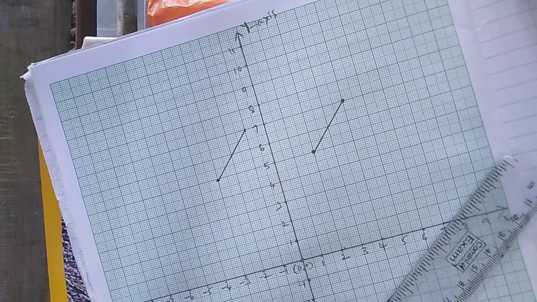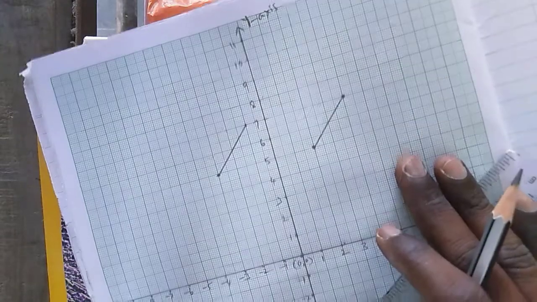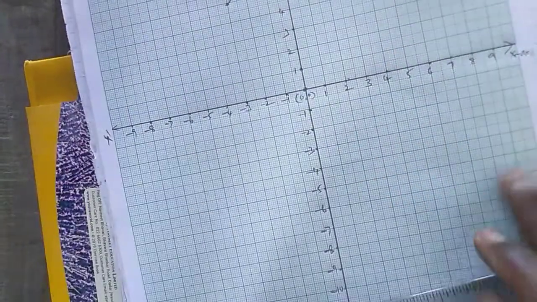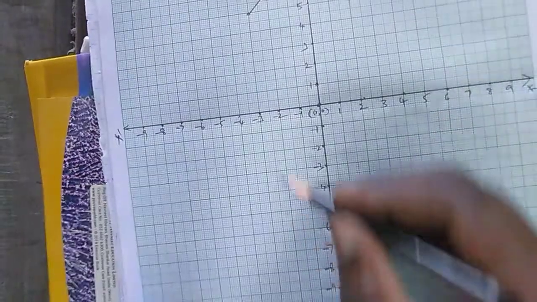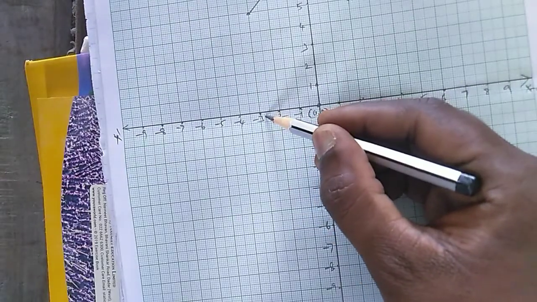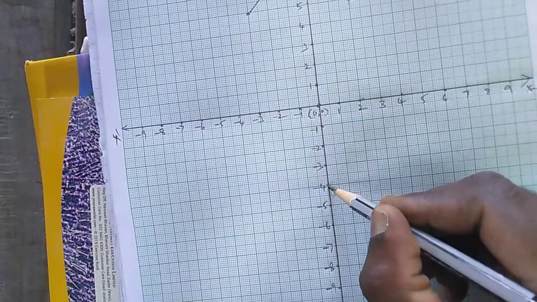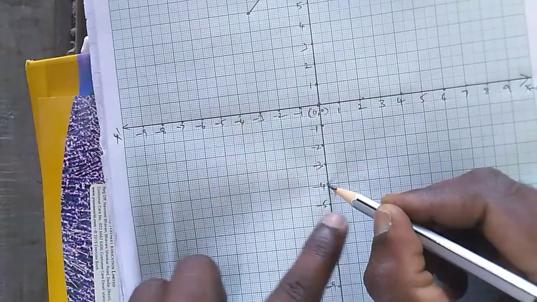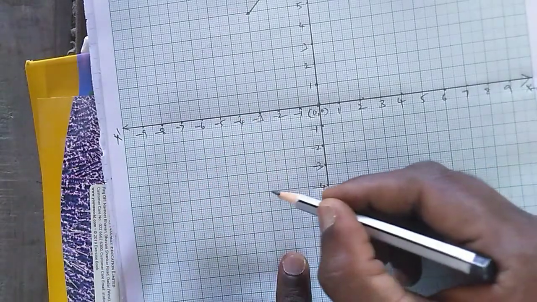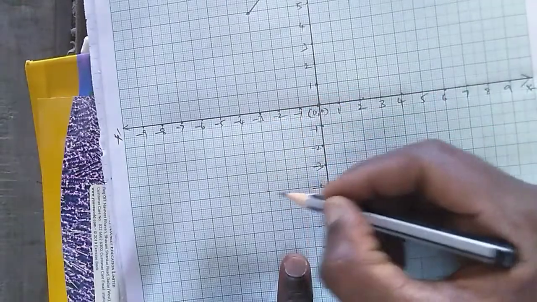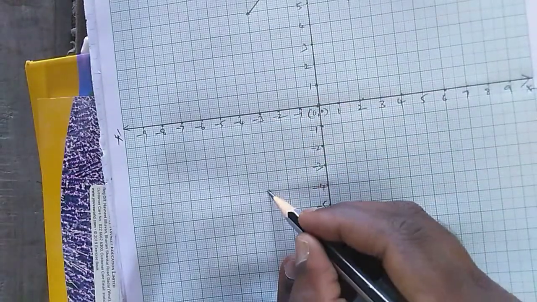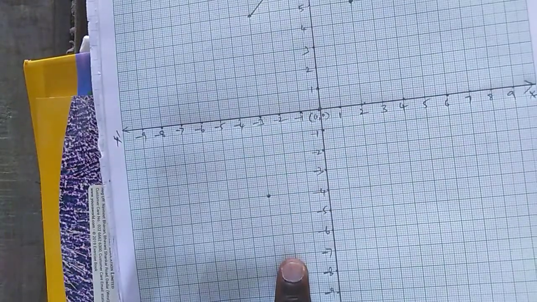Minus 3 comma minus 4. Both are negative, so it will be lying in the third quadrant. Minus 3 on the x-axis here, minus 4 on the y-axis. So here is the first point. Next, 2 comma minus 4.